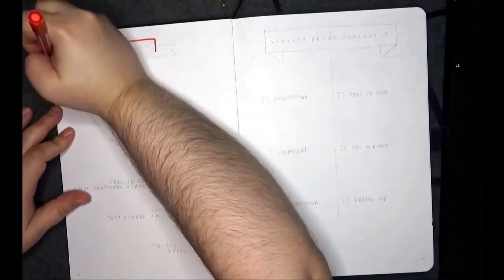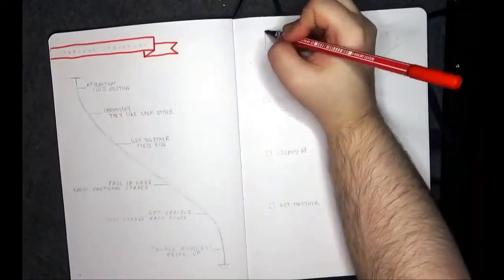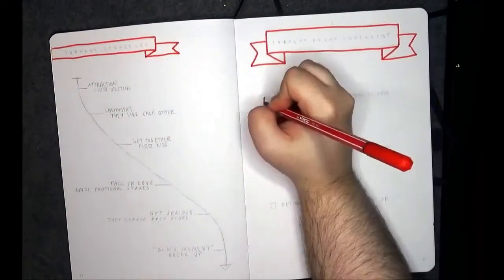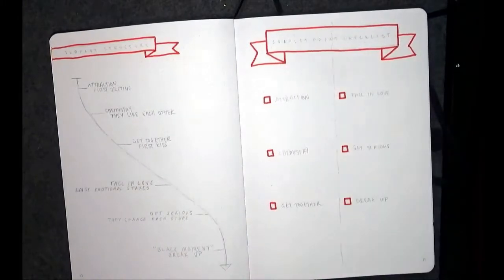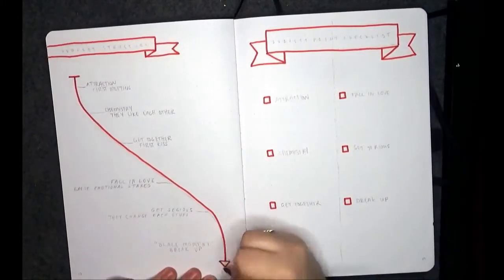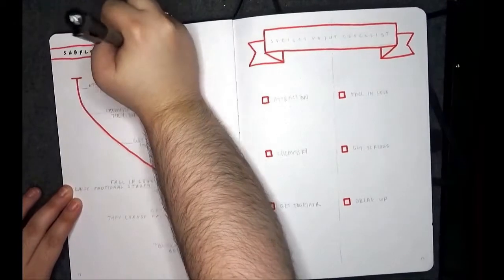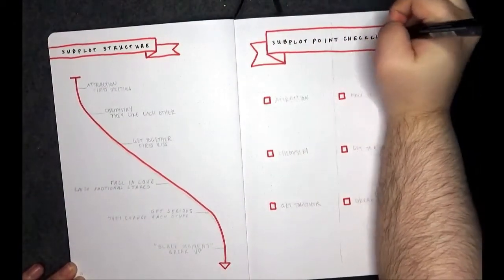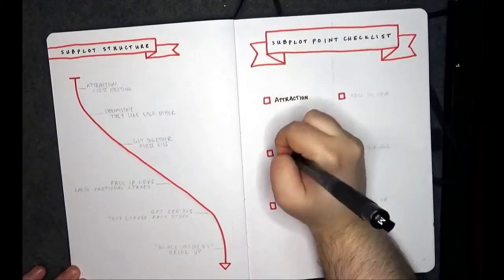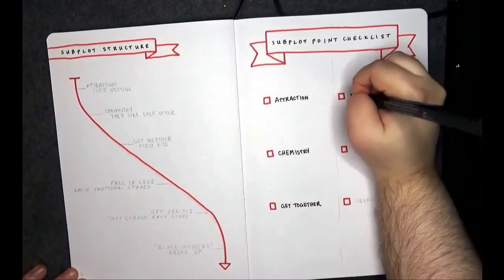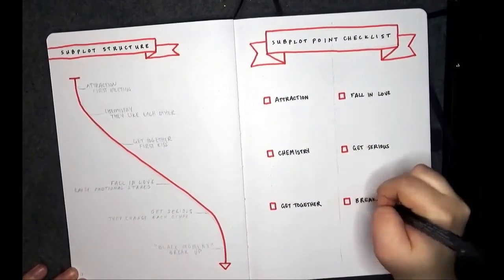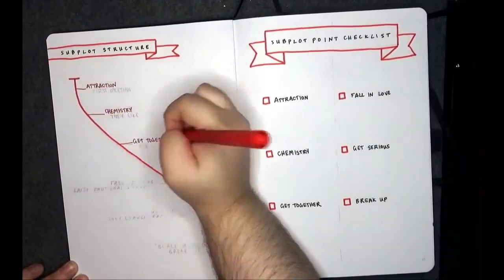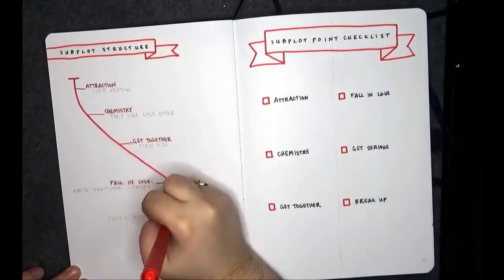In the next 2 spreads, I've just done the exact same thing for my romantic subplot. The basic template for a romance plotline is a little less structured than something like a 3-act or a hero's journey. Because of that, most of the beats on my checklist here are original.